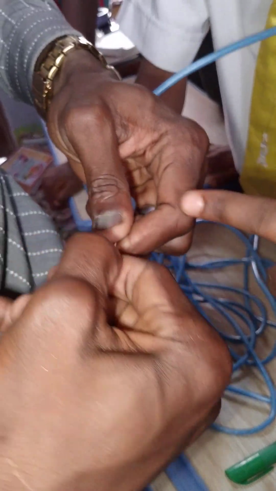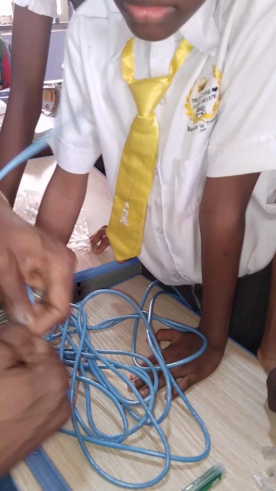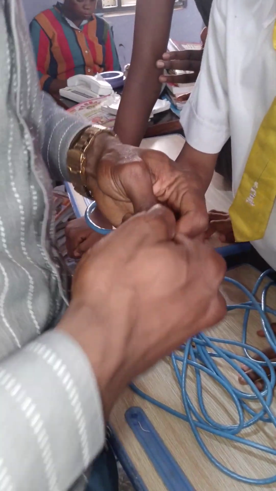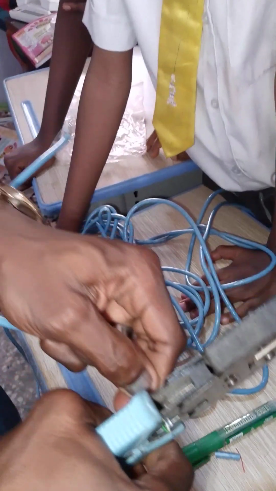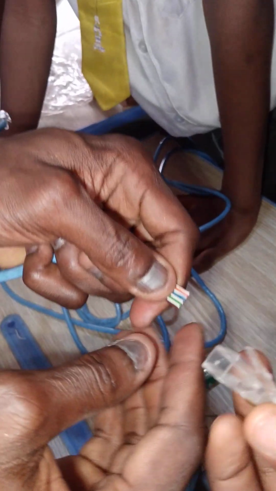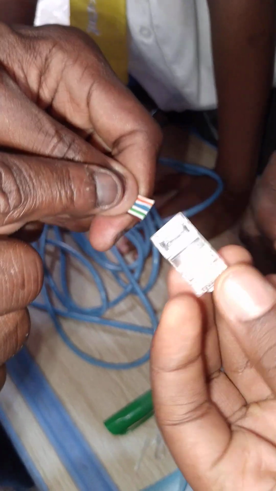So, sir, the white before the color. Yes, white of the color and the color. But there are stripes and plain colors. Yes, white stripe and plain colors. Thank you. White, orange, orange. White, blue, blue. White, green, green. White, brown, brown. Straight.